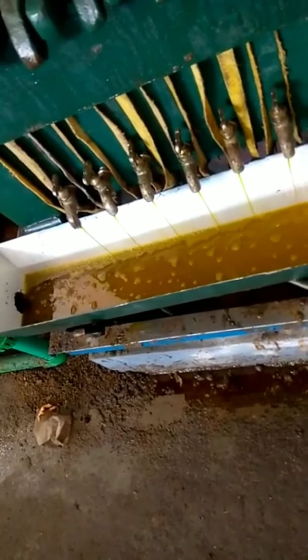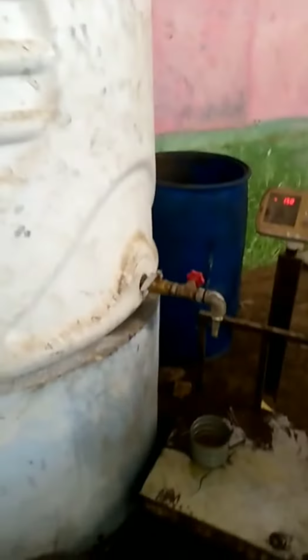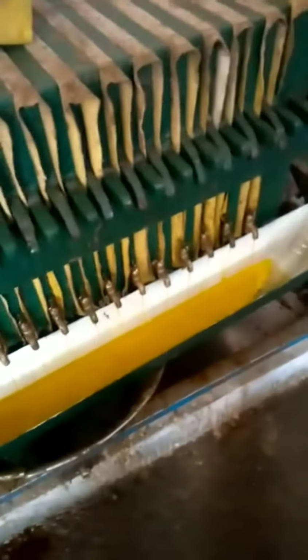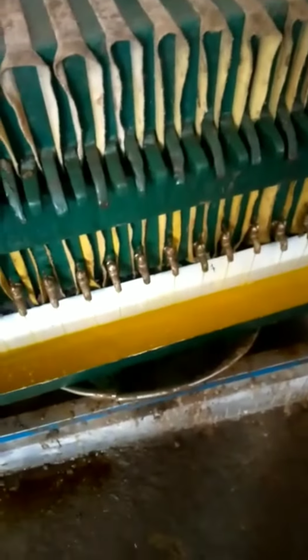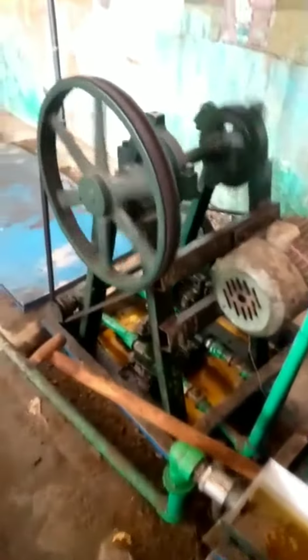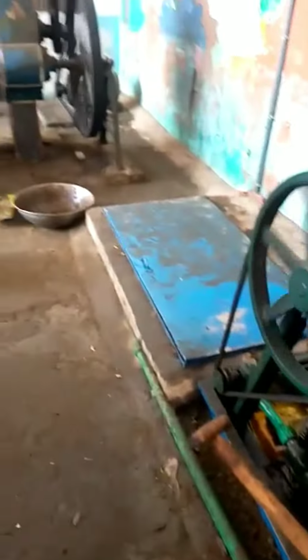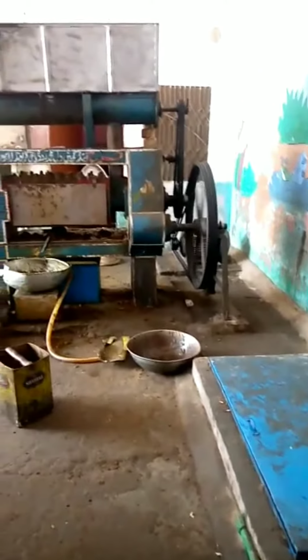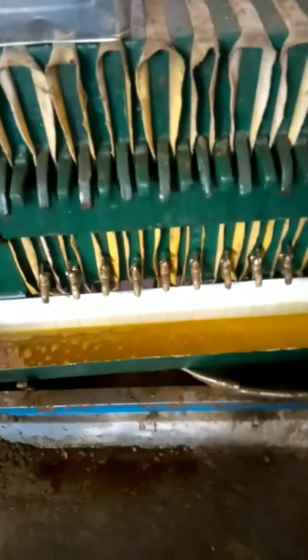Its compression is here. The seeds of mustard are compressed here, and the liquefied oil is coming out of it, and here it goes, and here is a reservoir. You can see going through this pipe, and it stores in the reservoir. On the other side, a man is collecting this oil in different kinds of utensils.